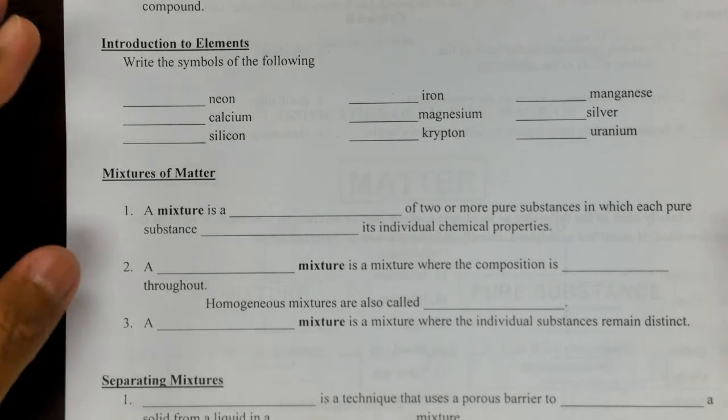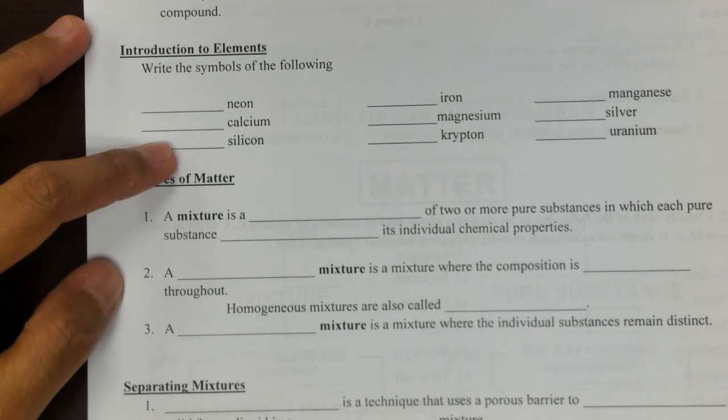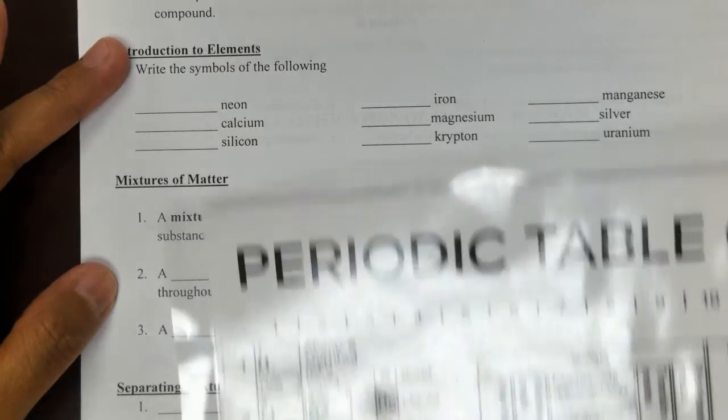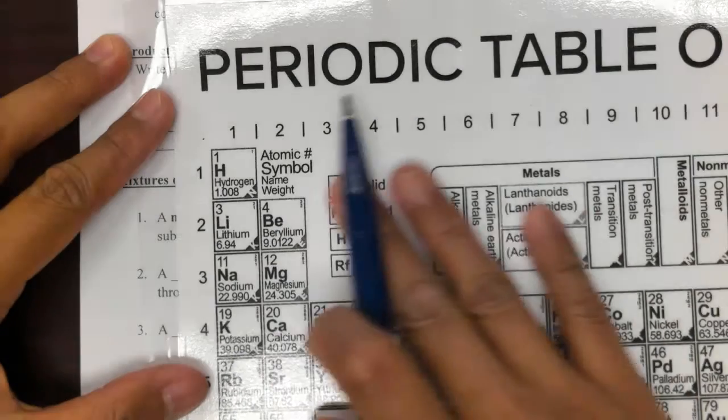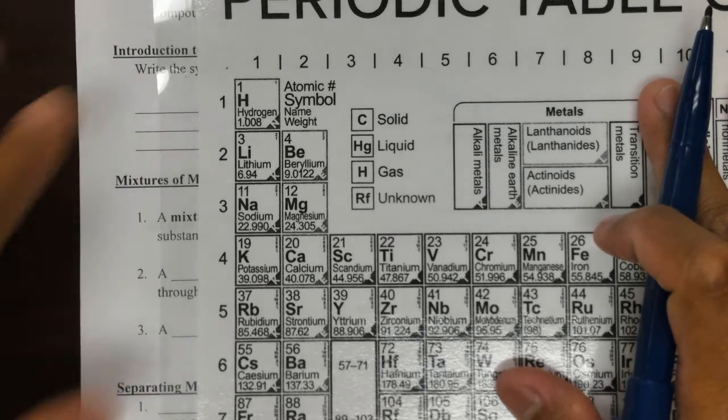So we are now going to write the symbols of the following elements here. Again, for us to be able to write the symbols correctly, we have to refer to our periodic table of elements, and you look for that element.